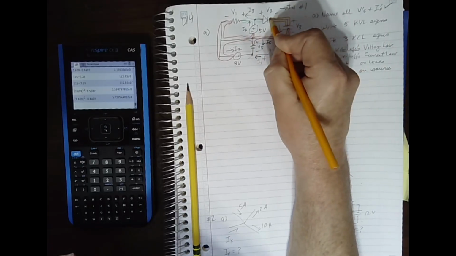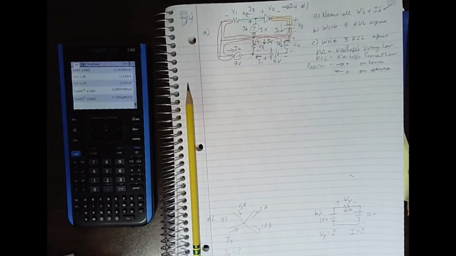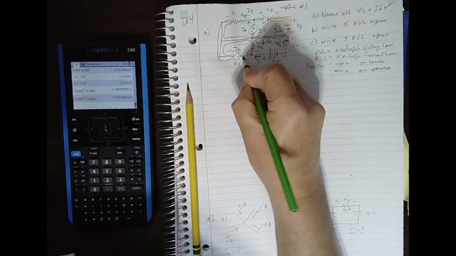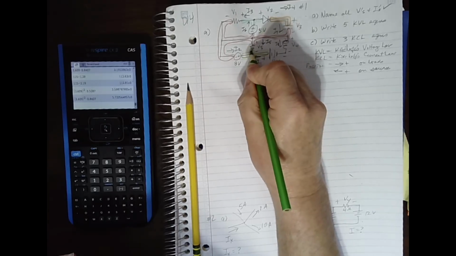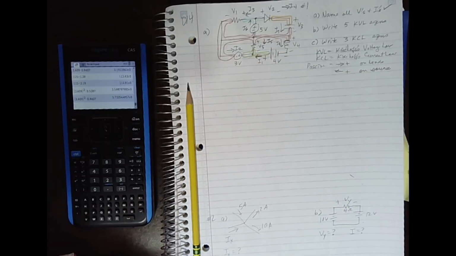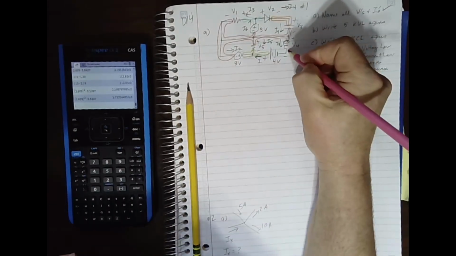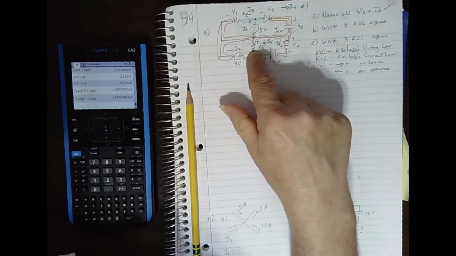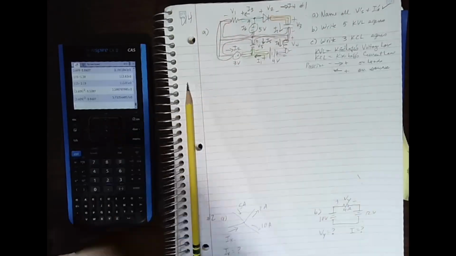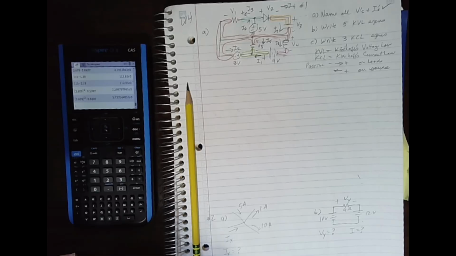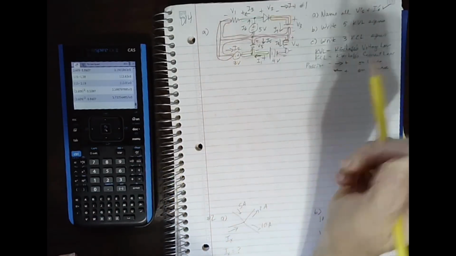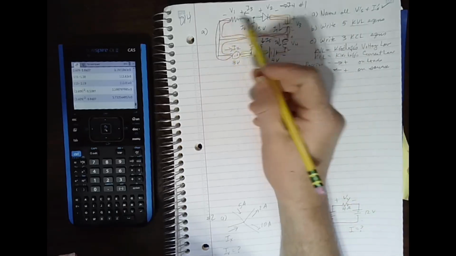This node is here. And then we have this node down here. So nodes in general are places where things come together, but they end when you run into another element, right? So we have another node here. So in this circuit we have 1, 2, 3, 4, 5 different nodes. When we do KCL, we're going to do KCL at a certain node, but for KVL, we're going to go around a loop, right?